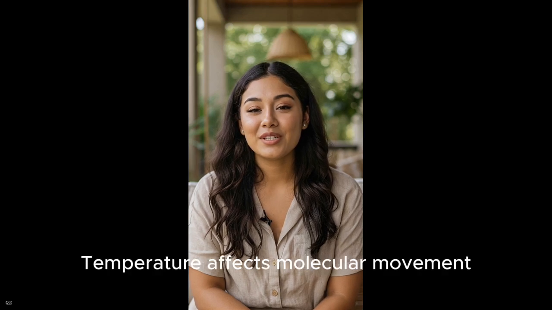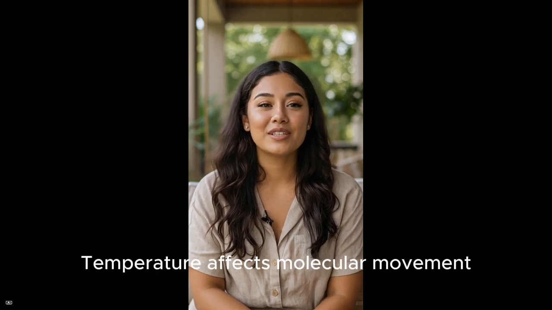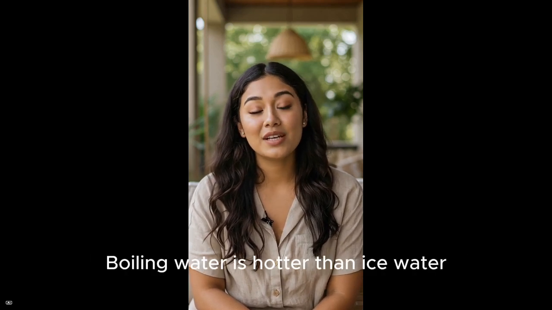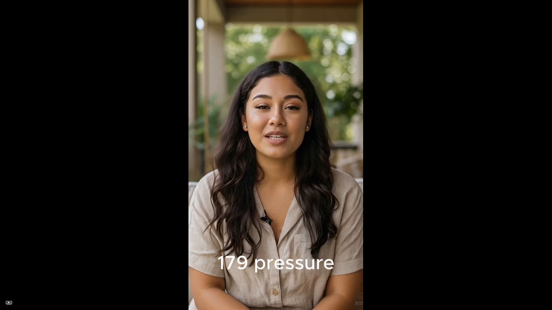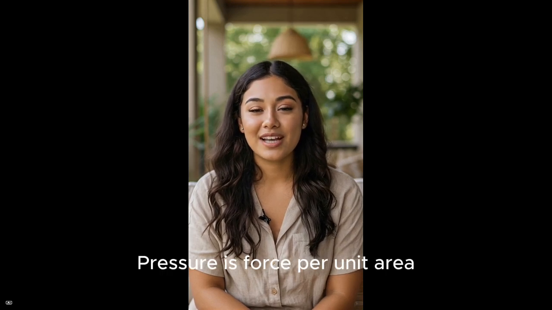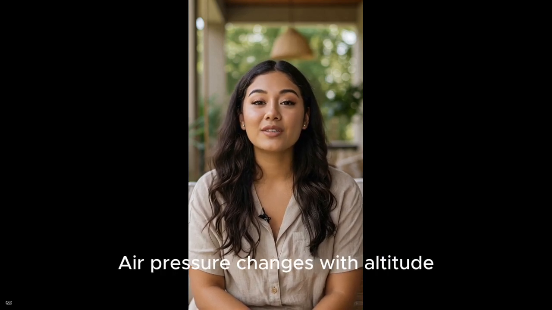178 temperature. Temperature affects molecular movement. Boiling water is hotter than ice water. 179 pressure. Pressure is force per unit area. Air pressure changes with altitude.